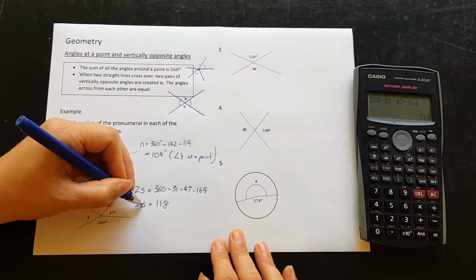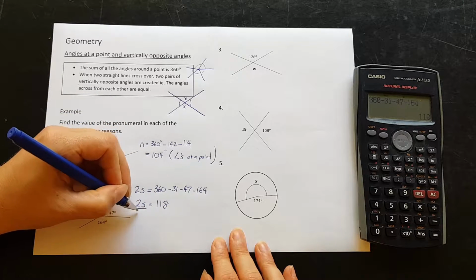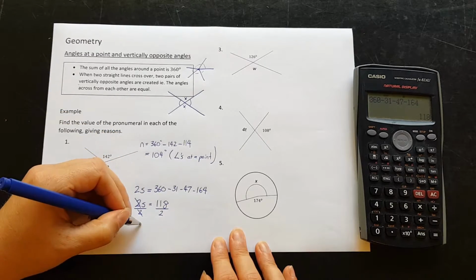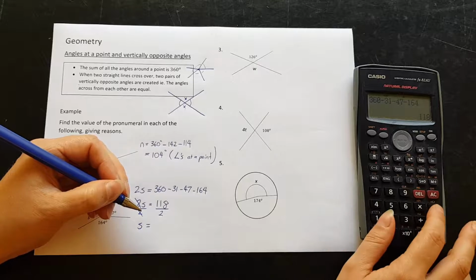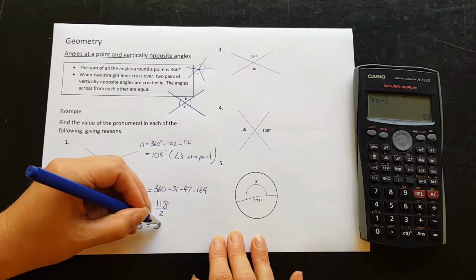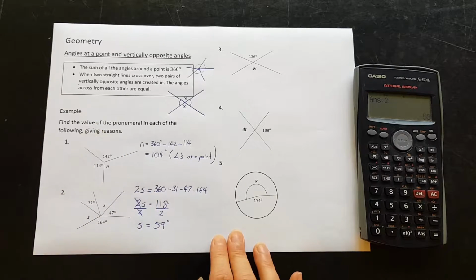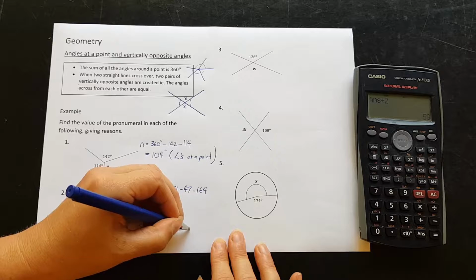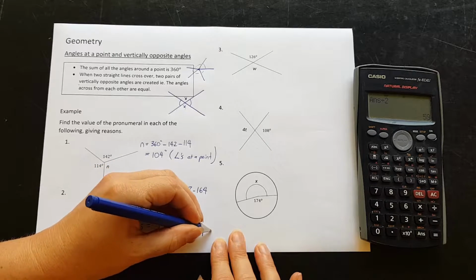To get s by itself, I'll need to divide by 2 on both sides. So s is equal to 118 divided by 2, which is 59 degrees. And the reason is the same as question 1, angles at a point.